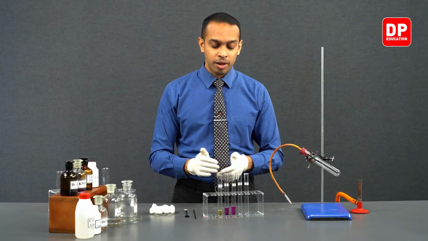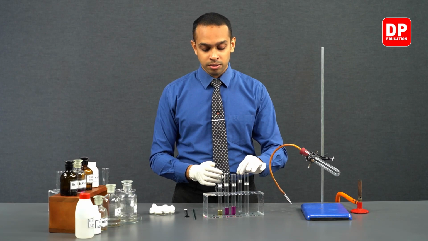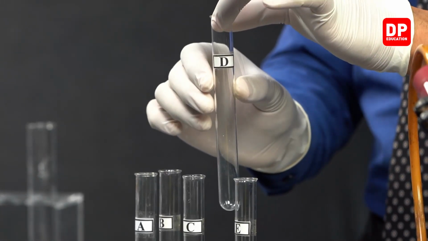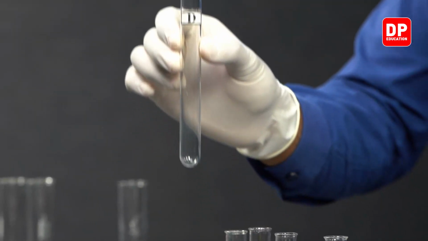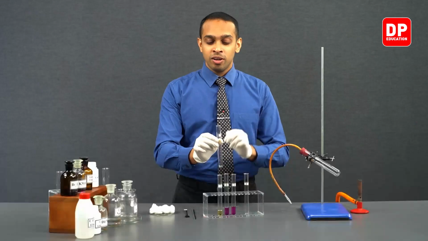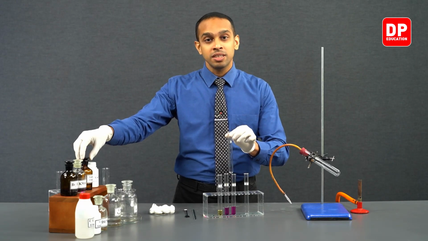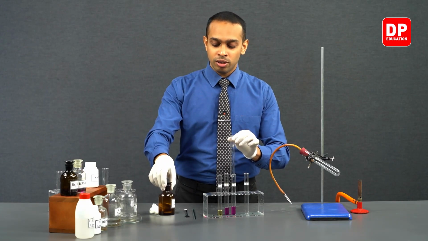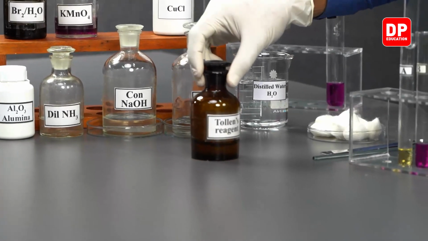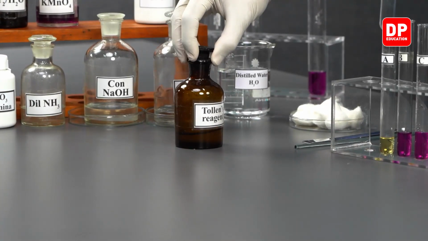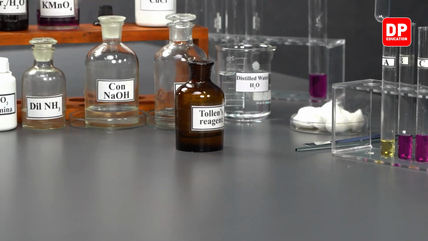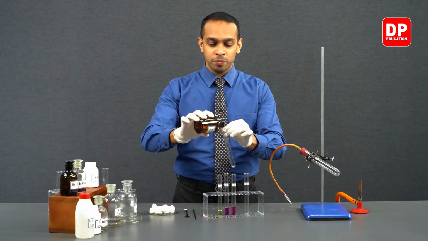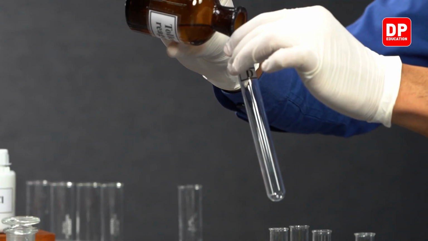Afterwards, we have to move on to our test tube D, which should contain ammoniacal silver nitrate, in other words, Tollens reagent. We have a prepared Tollens reagent here. So we can take our Tollens reagent and add a small volume into our test tube here.